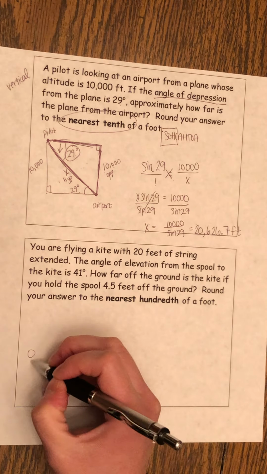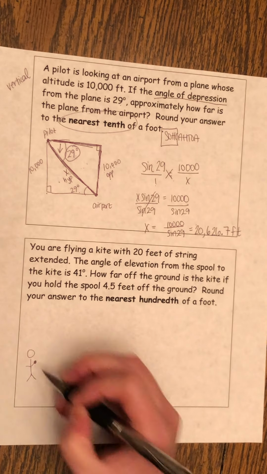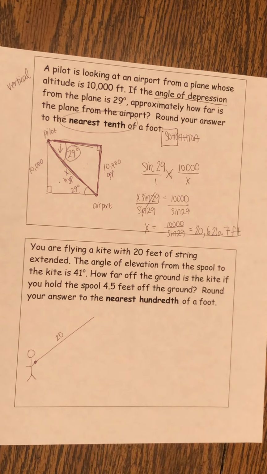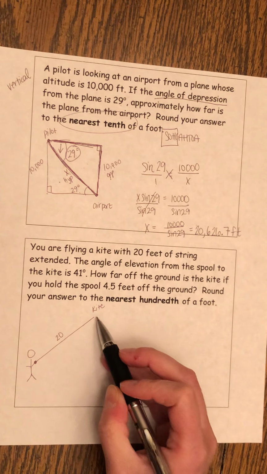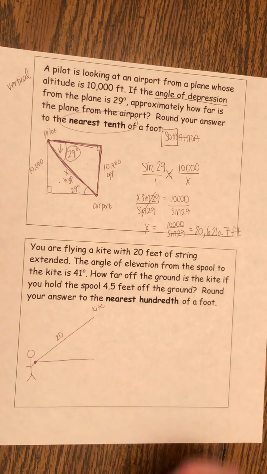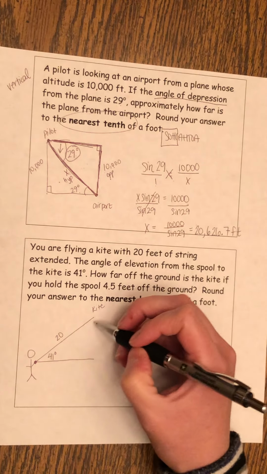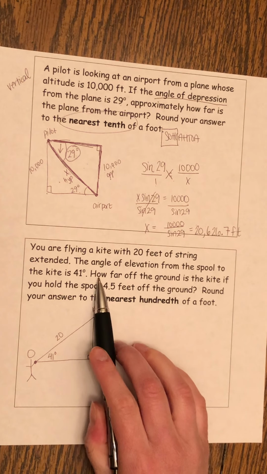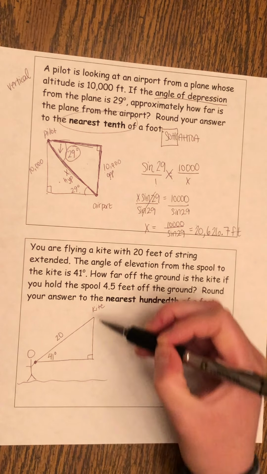So we're standing here with a spool of string in our hand, and we've let 20 feet of string go. So we have the kite up here in the air. The angle of elevation from the spool to the kite, remember angles of elevation are drawn with a horizontal, so I need a horizontal segment. That's 41 degrees. I'm just going to draw one more segment to close up that right triangle. And it says how far off the ground, so the ground's down here, how far off the ground is the kite?